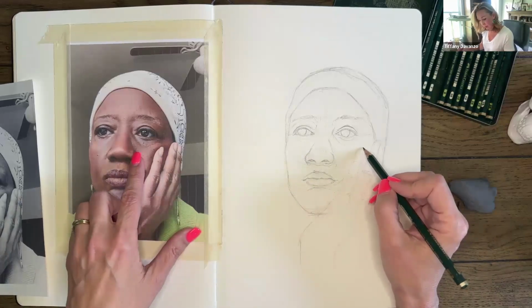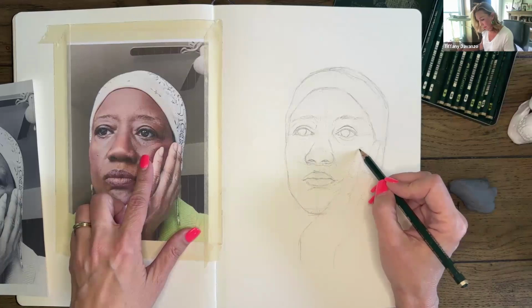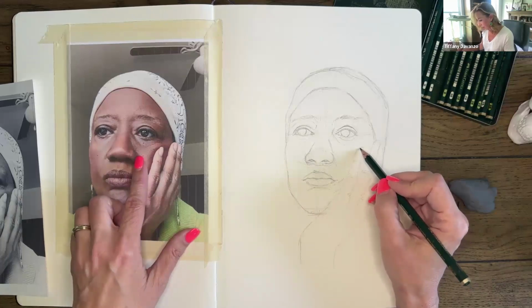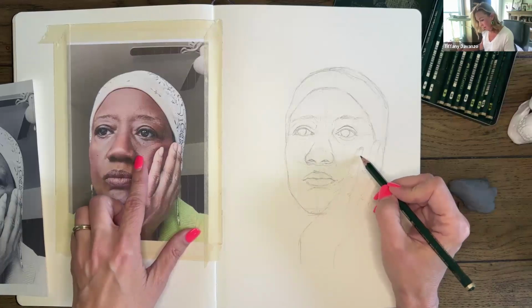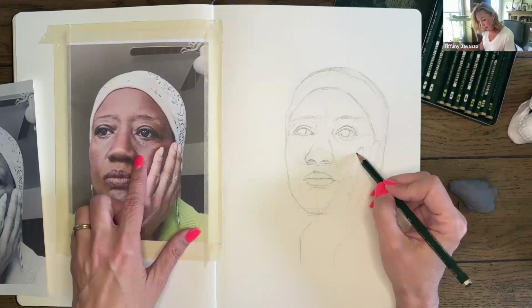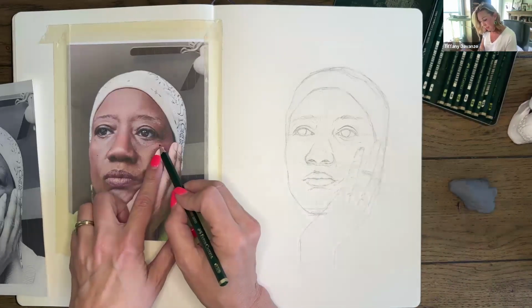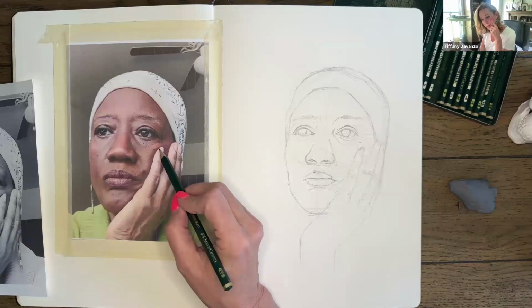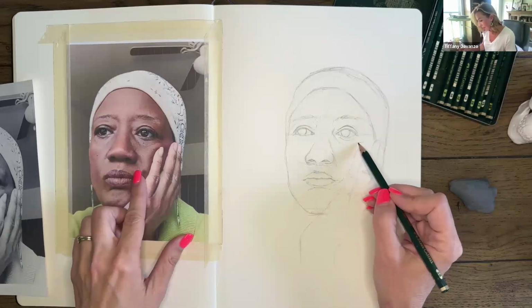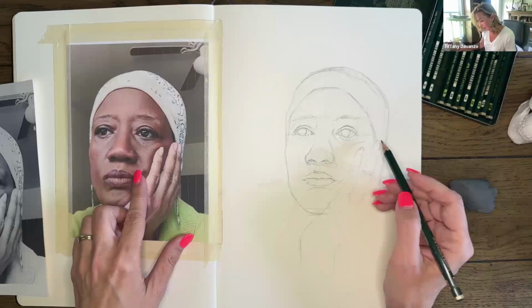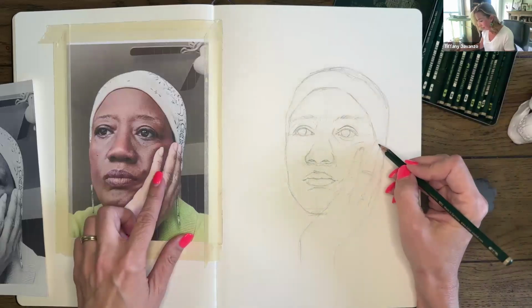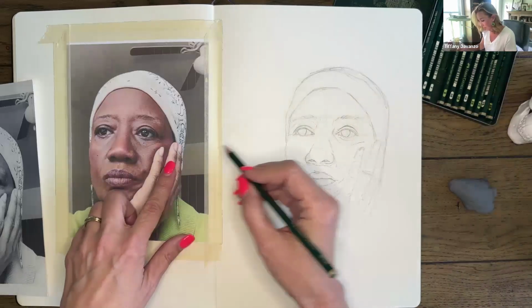I'm going to make her finger just a little longer here. I guess maybe it's her nail. It's a little longer. And I'm doing that because I want to give an indication of where that cheek is being pushed up by her finger. And then I'm just making some adjustments as I go.